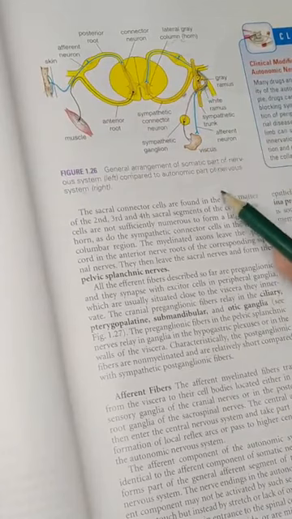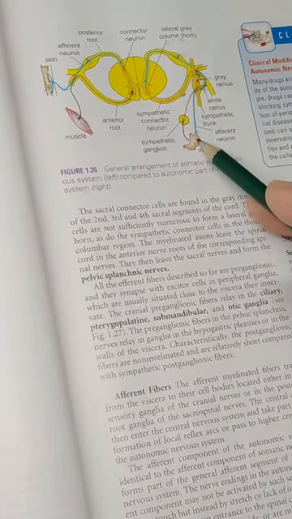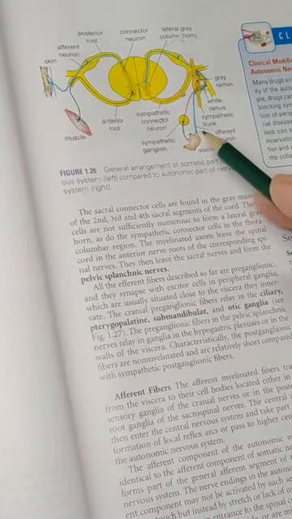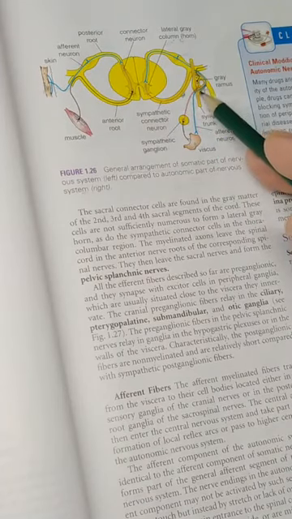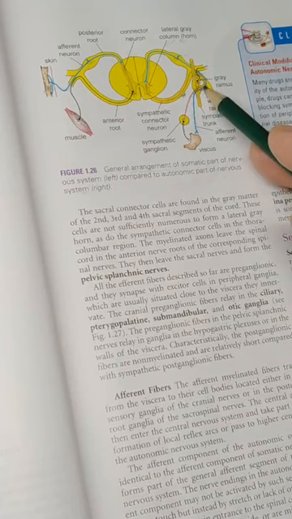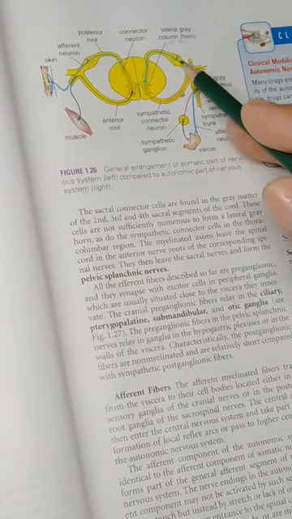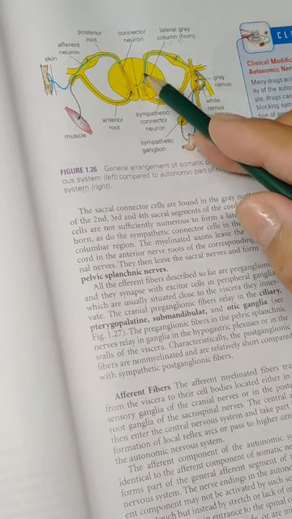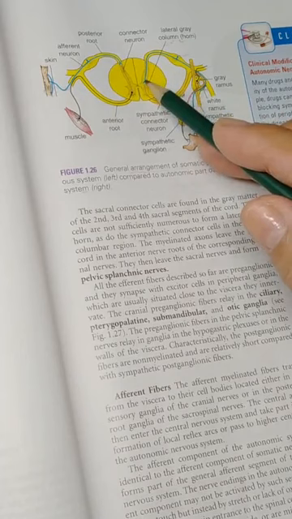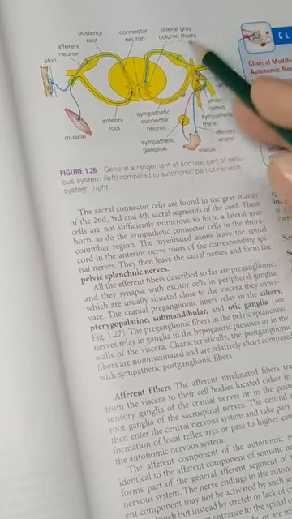The pain receptors, the sensation will be conveyed by the afferent. This afferent neuron goes out and passes through the white ramus communicans, goes into the posterior horn, and then makes a synapse with the neurons here.